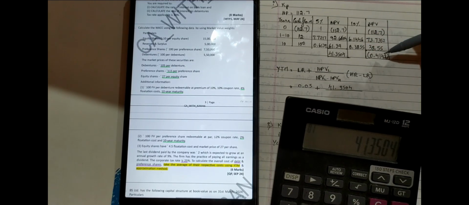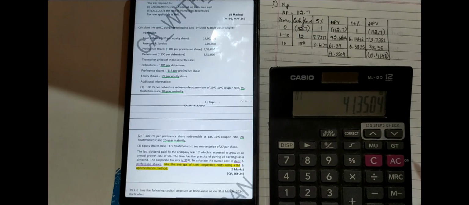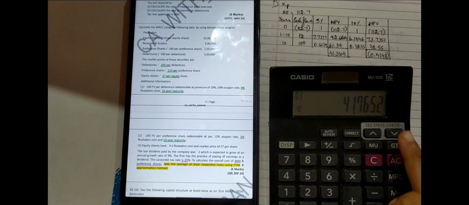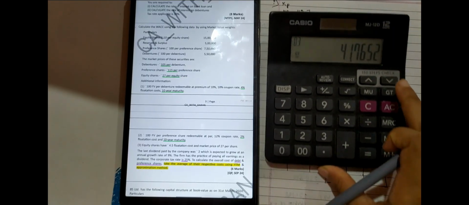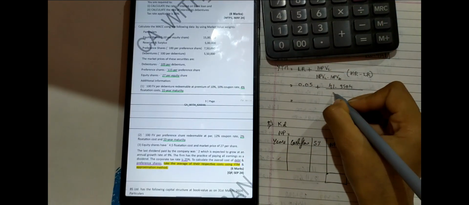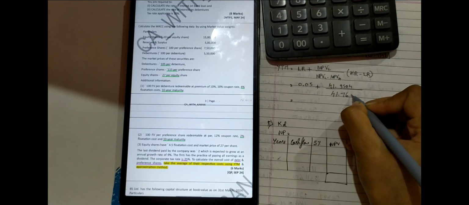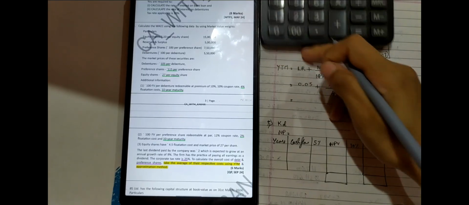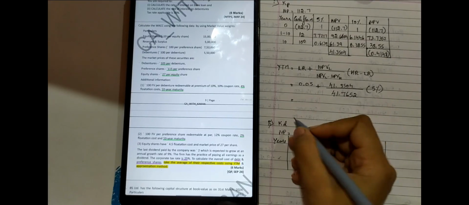So minus of minus is plus, so it's going to be plus 0.4148. So this is going to be 41.7652. 41.7652 into higher rate minus lower rate. So this is 10 minus 5. So again it is 5%.